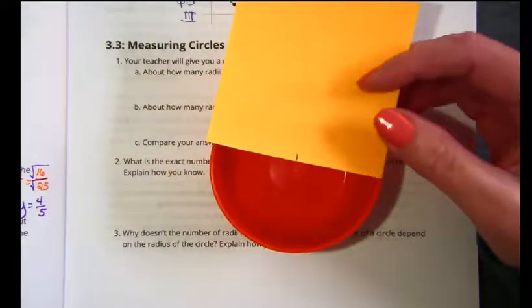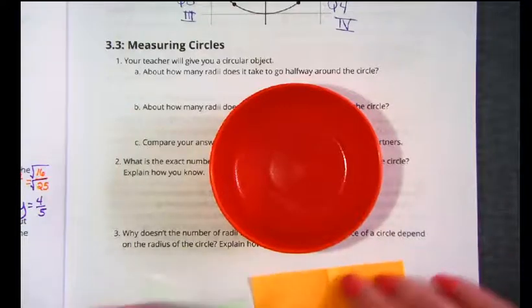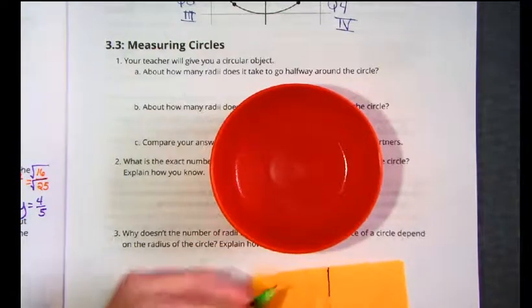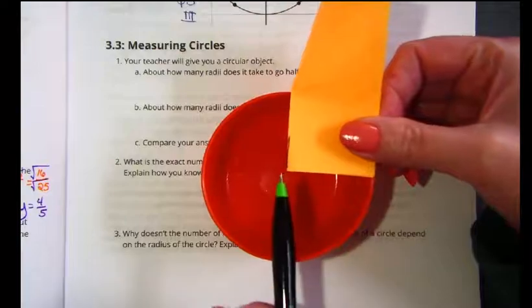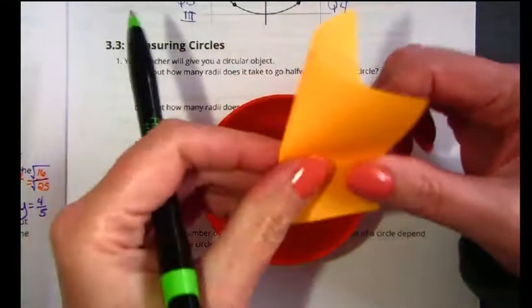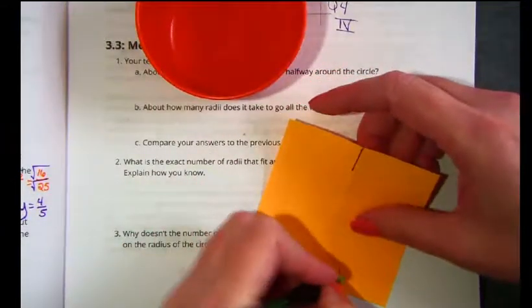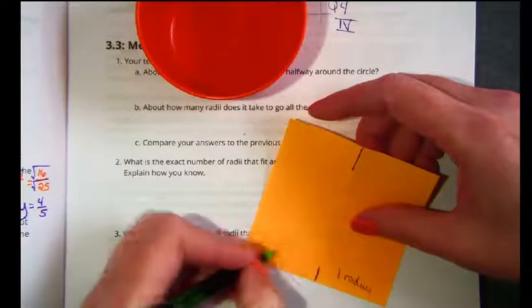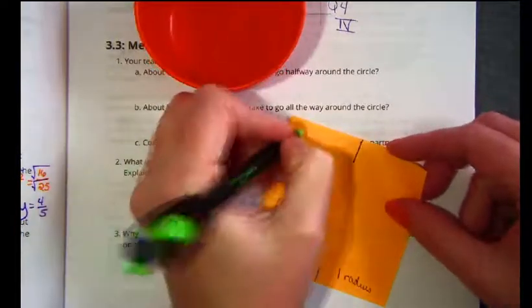Now we're not going to be perfectly exact here. We certainly could be. I could fold my piece of paper in half, knowing that it's almost an exact diameter, and then say, hey, that line right there, there's our radius. Okay. So if this piece of paper is the radius that would go from that center around that circle, I want to see how many radii it takes to get halfway around the circle. And so I'm just using my little post-it note to mark off radii here.